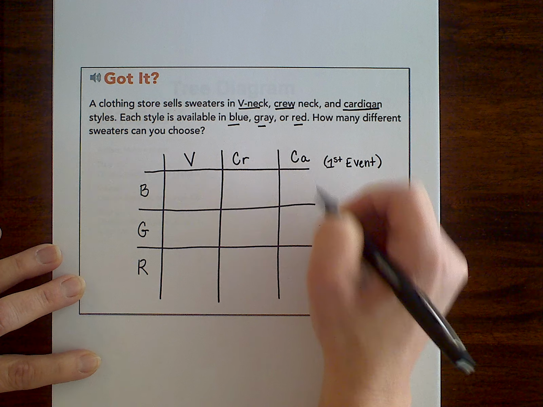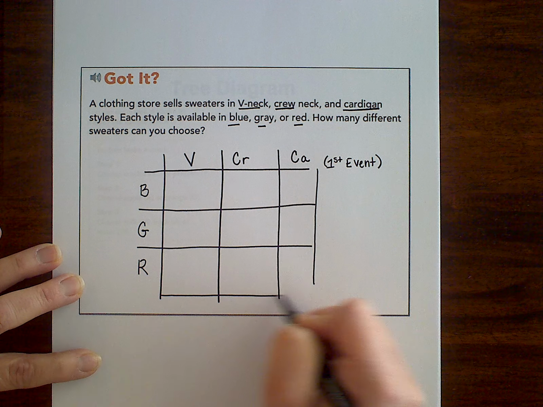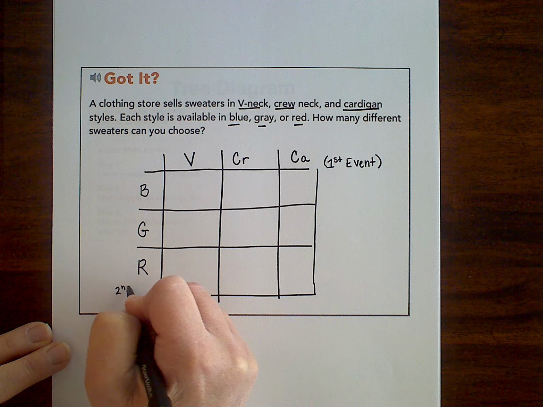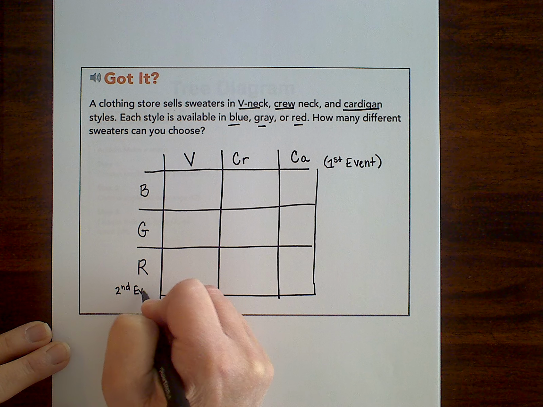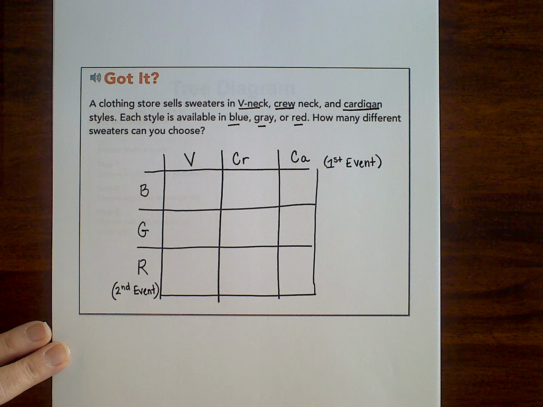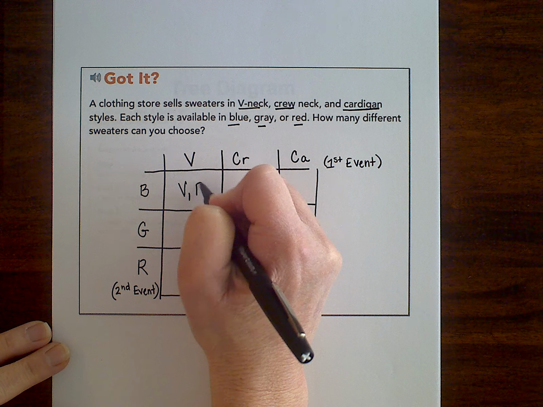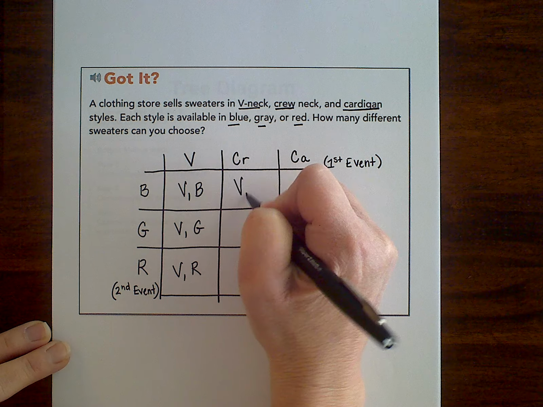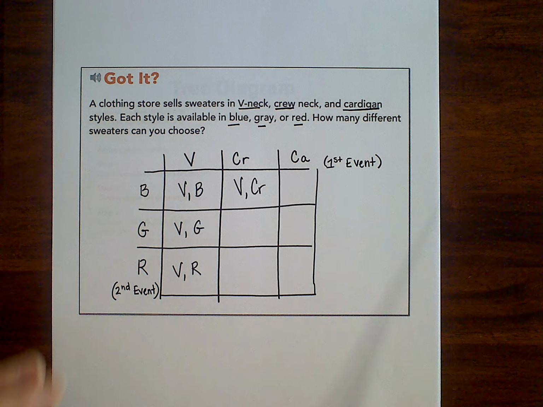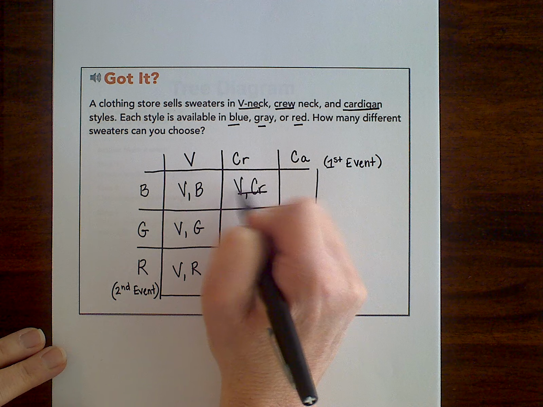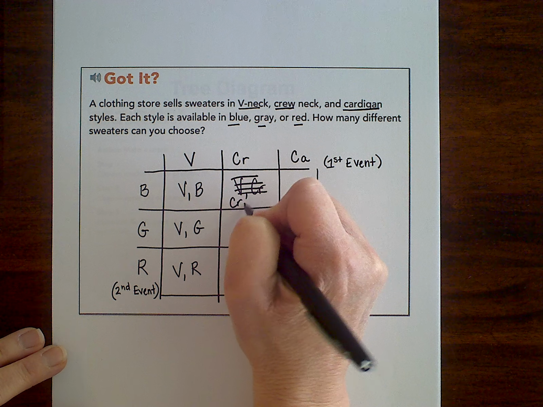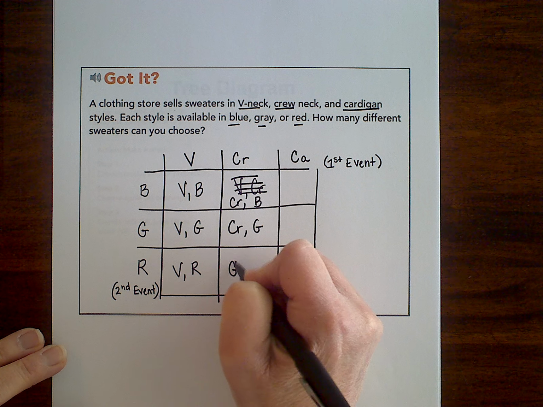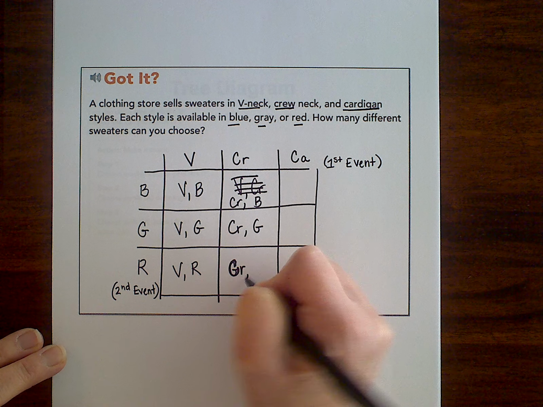So again, imagine this is your homework. And as you're filling in this table, you have to remember that your first event is listed first and your second event is going to be listed second. So V-neck in blue, V-neck with green, V-neck with red, V-neck crew. Whoops. See, look, I'm trying to rush through this. I just made a mistake. Let's try that again. That's crew neck with blue, crew neck with green, and crew neck with red.